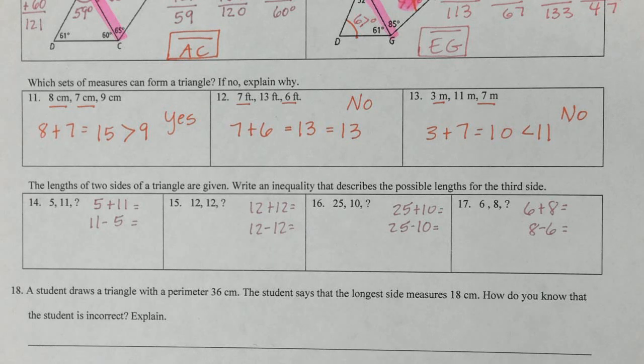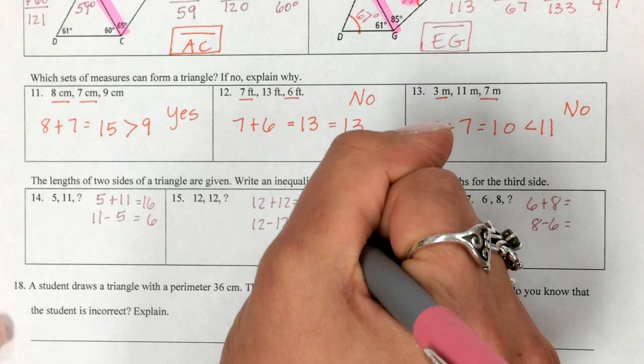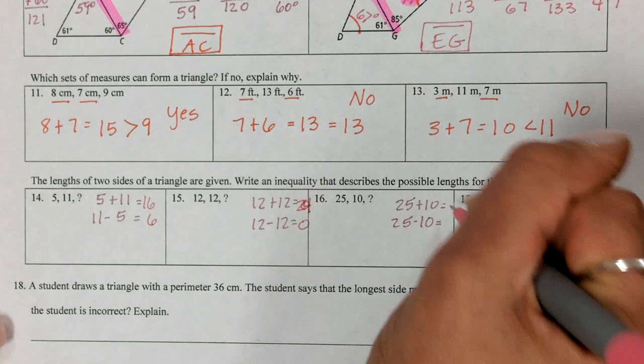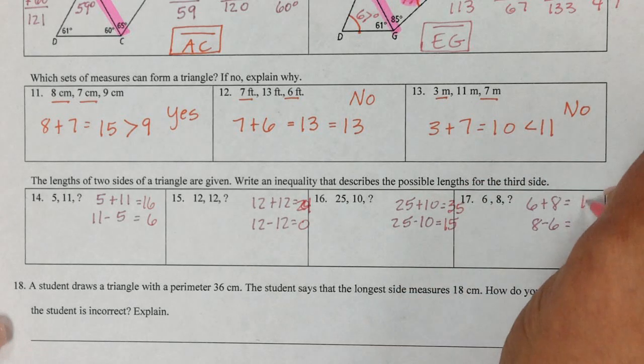Review? Yes, and then you would write, we're going to write the inequality for each one, which would be like the comparison. So here we have 16 and 6, 24 and 0, 35 and 15, and 14 and 2.